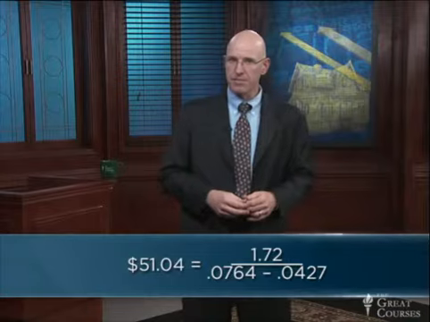When I plug this estimate into the dividend growth rate for the formula with the same numbers for the dividend, $1.72, and expected return of 7.64% as before, I get a price estimate equal to $1.72 divided by the quantity 0.0764 minus 0.0427, which gives a price of $51.04. Wow! This second estimate changed the dividend growth rate estimate by a little bit, only a little over 1%, really. And this changed the estimate of the price by over $20.